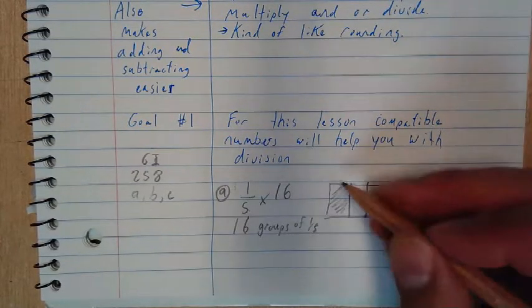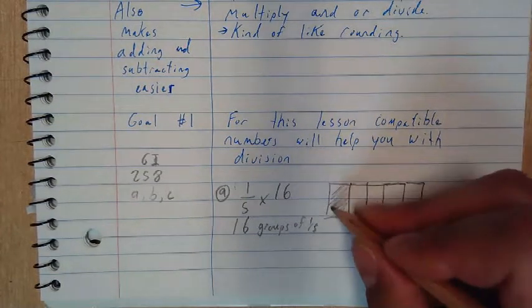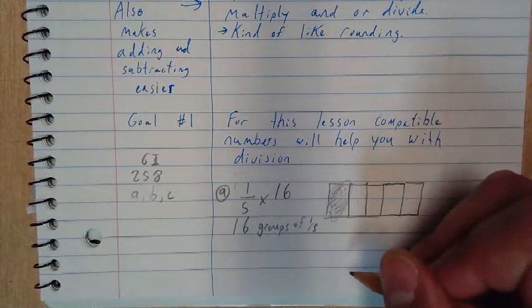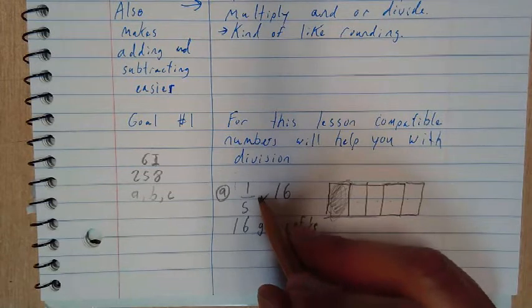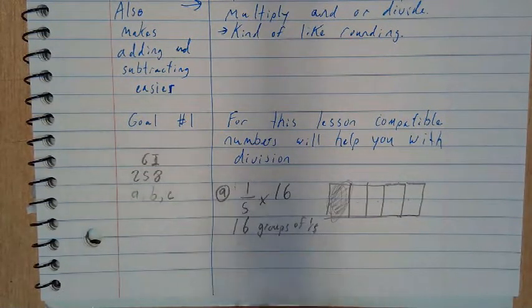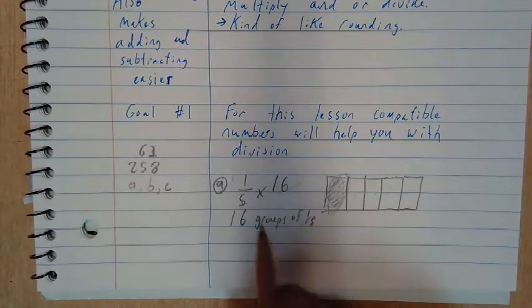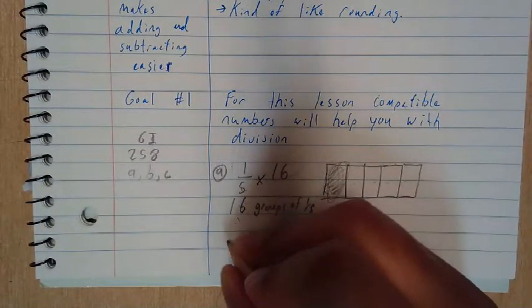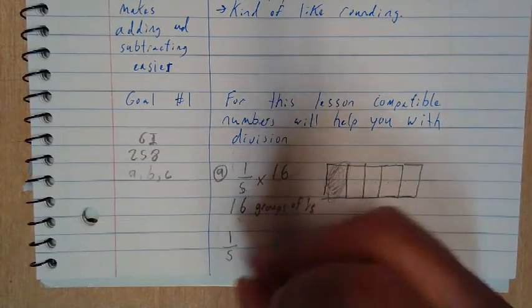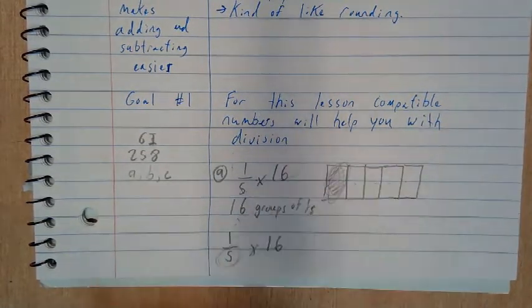Okay, so we have 16, right? We want 16 groups of this. You could say it the other way around: 1/5, 16 times, right? Either way, it's just another way to look at it. Okay, so remember this is 1/5. We want 16 of those, or 16 groups of 1/5. What's going on? So this is where the compatible number comes in. Somehow I want sets of 5. Okay, I want sets of 5.